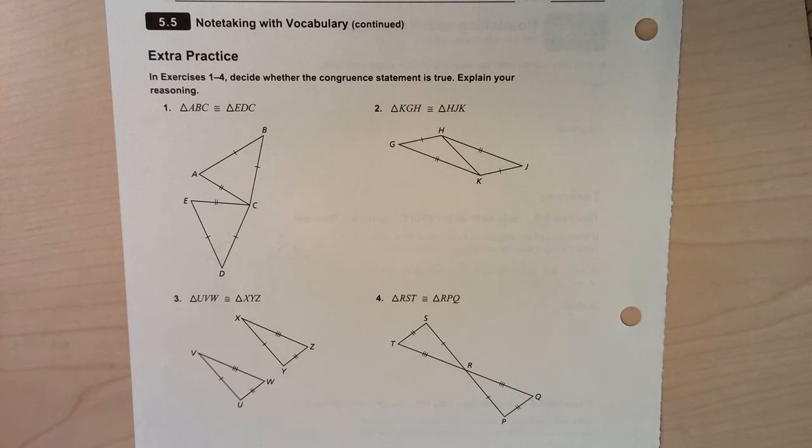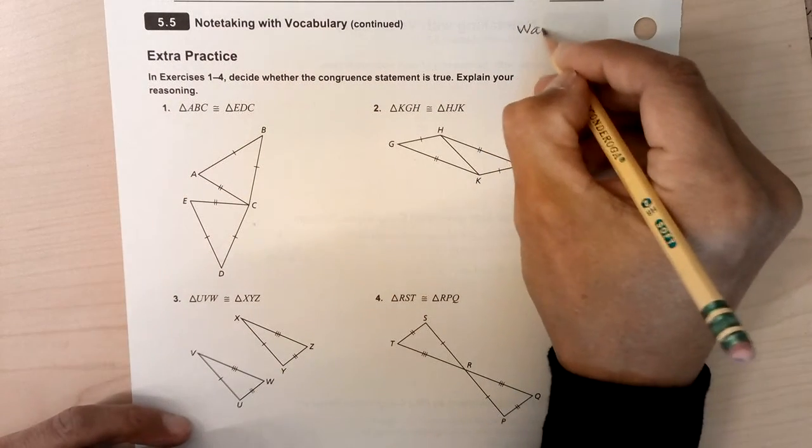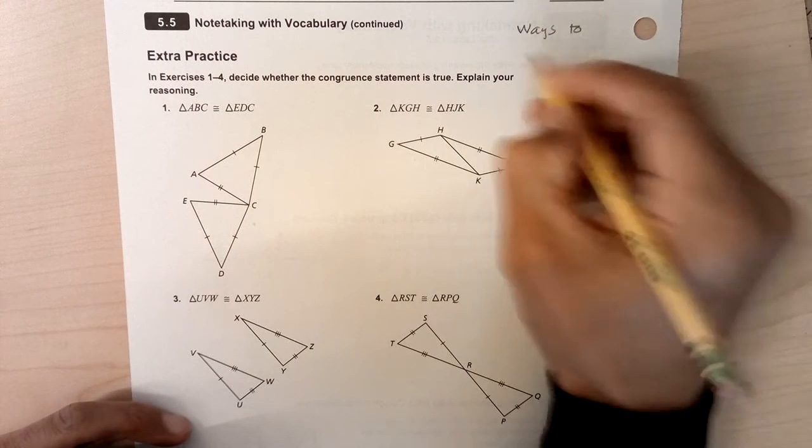Now we'll take a look at some examples using the theorems. Before we do that, even though this is 5.5 and we're talking about the side-side-side congruence theorem and the hypotenuse-leg congruence theorem, let's quickly review the other theorem that we went over, and then we'll just basically keep a running list. So we have a few different ways right now to prove that two triangles are congruent.